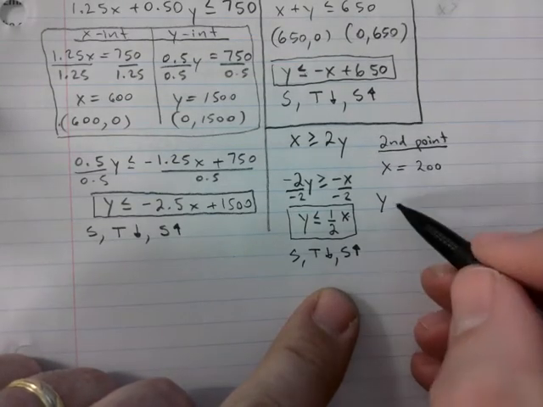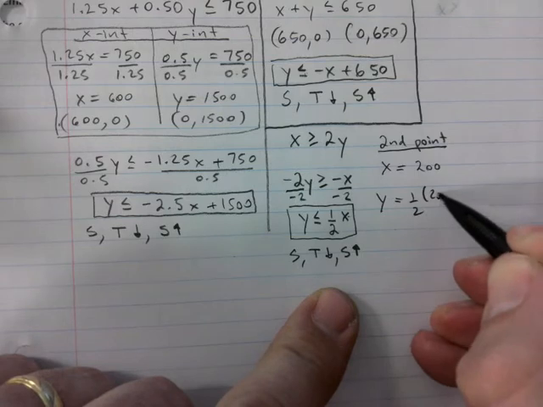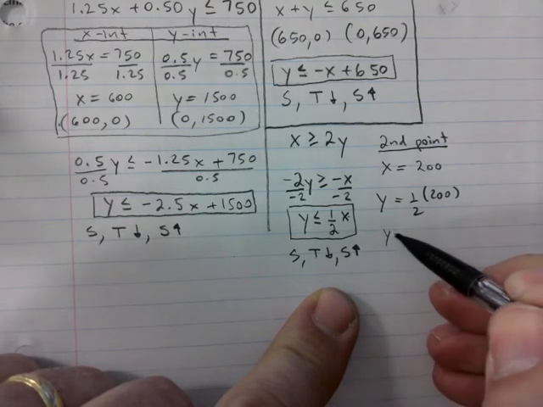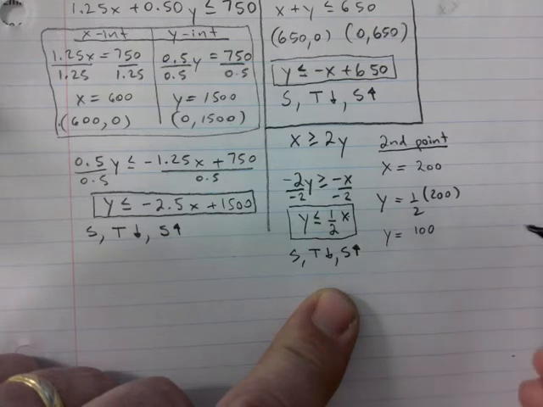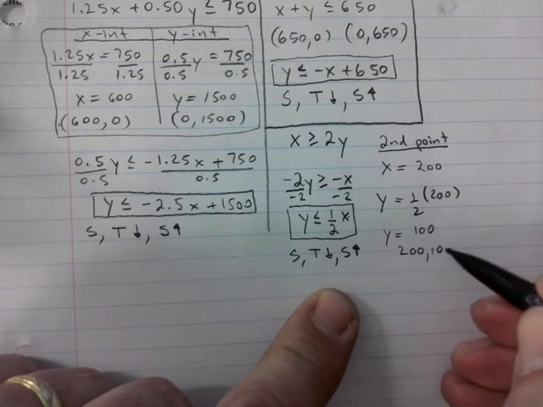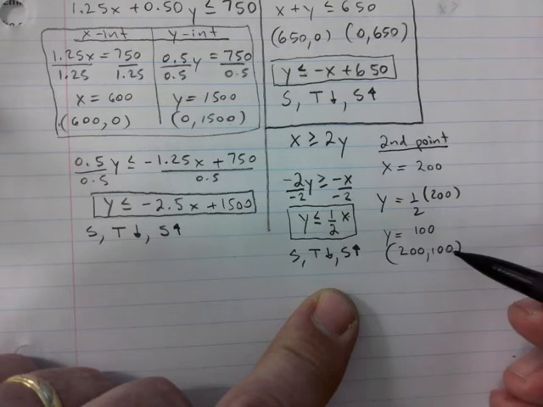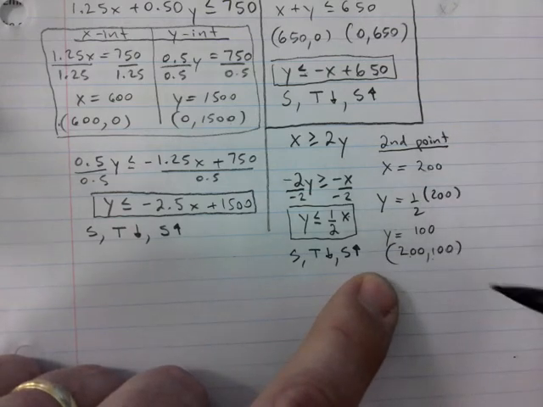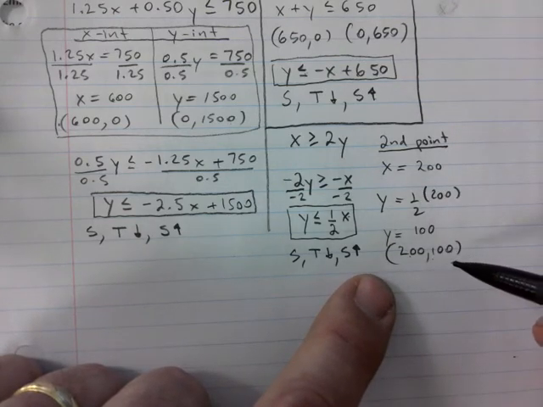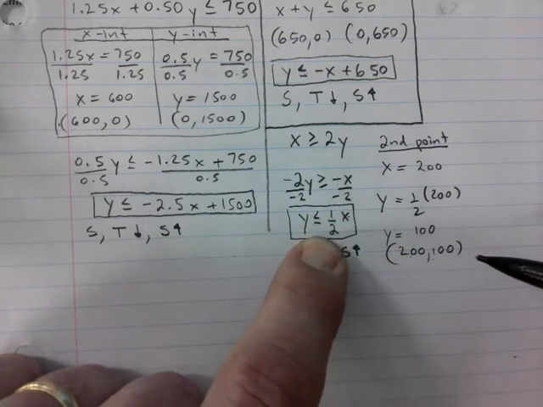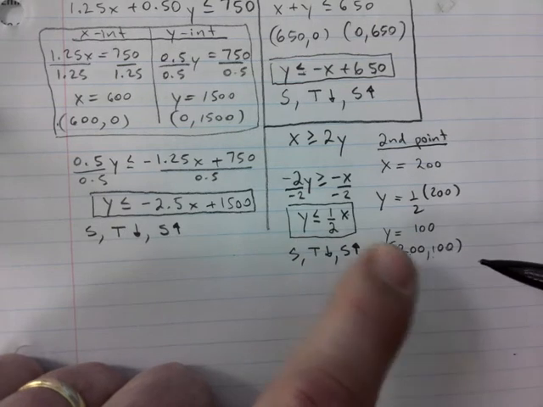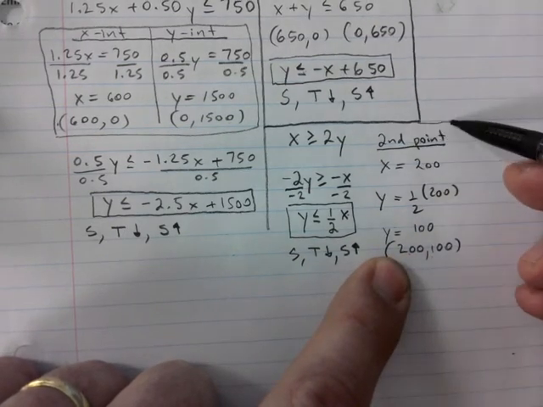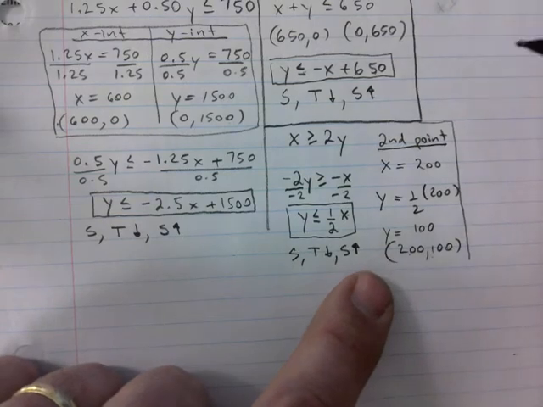So y is 1/2 times 200. And what's half of 200? 100, right? So 200, 100. You just found that y is 100 when x is equal to 200. So this is your second point. You need to do that. So what's your first point? It's 0, 0, right? Your y-intercept is 0. This is your second point. And yeah, that's going to make you scratch your head a bit, but it's just finding another point. You could pick any value for x. I just pick a smart number, okay?